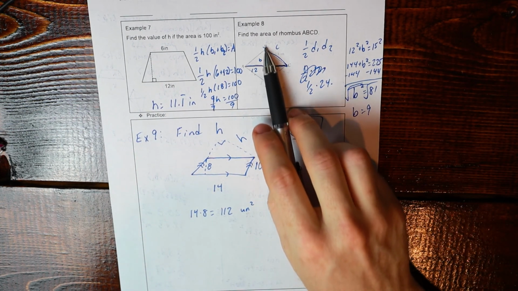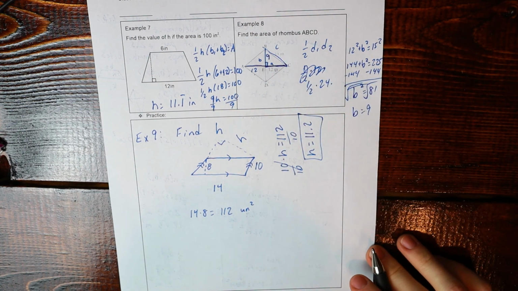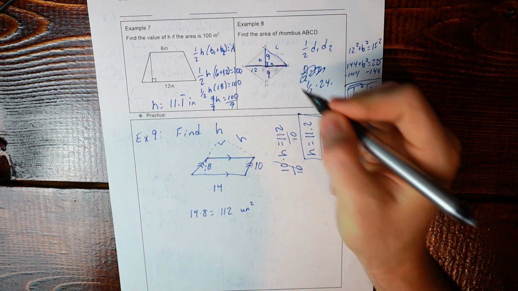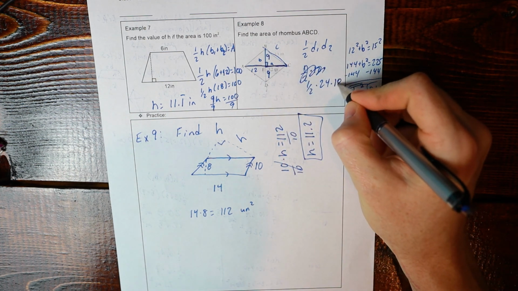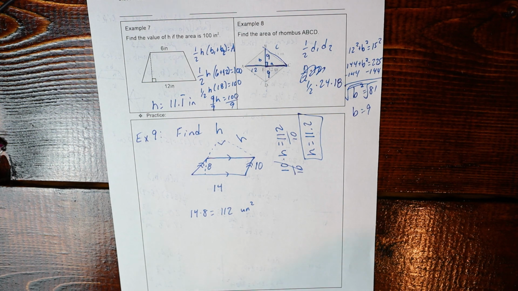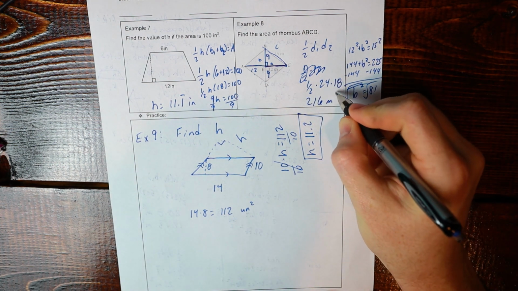And that is this BE is a distance of 9. Then if you double that to get DE as well, that's 18. That's the length of diagonal 2, 18. So if you multiply those, we'll get 216 meters squared.